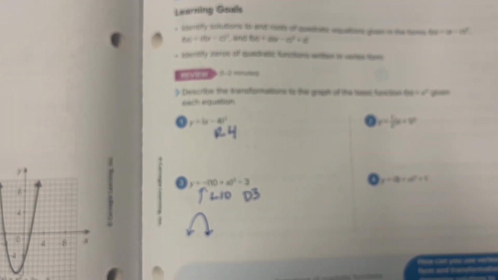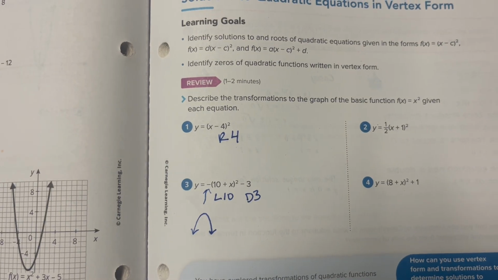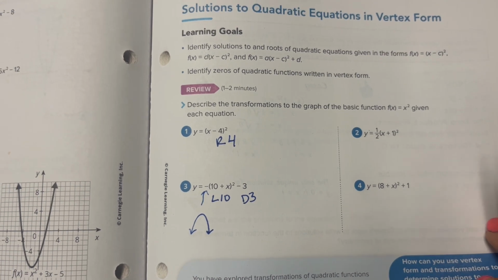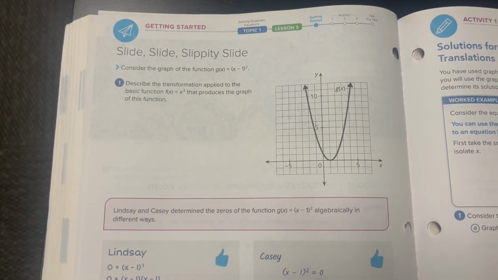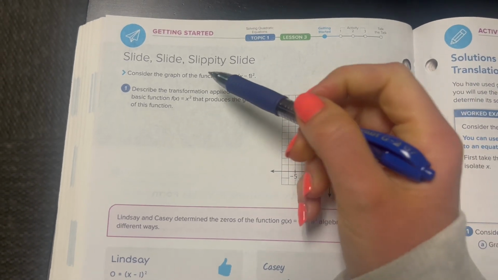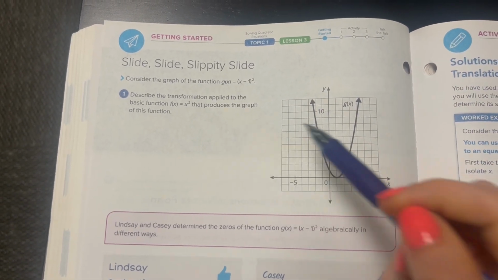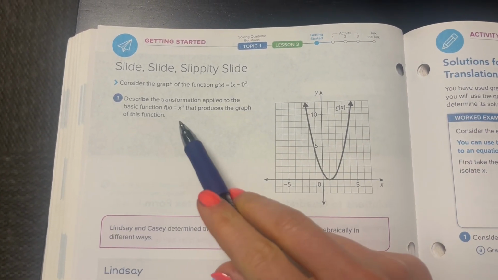So try all 4 of these in your book. Pause the video right now if you need to. Just fill those out. And then we are going to this introduction. Our getting started is, let's describe this transformation applied to the basic function.